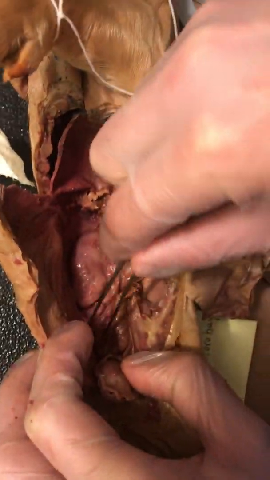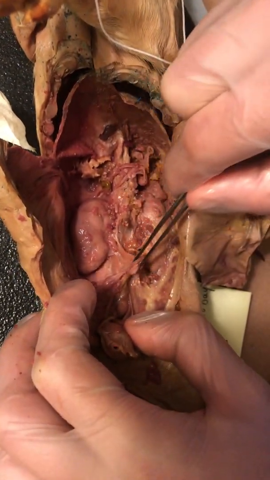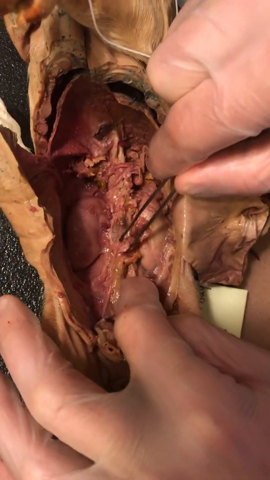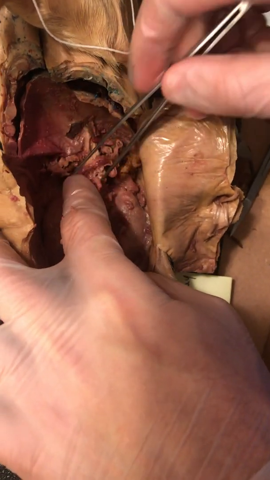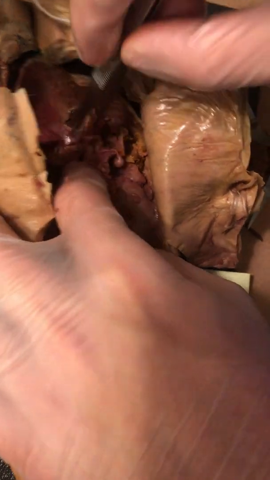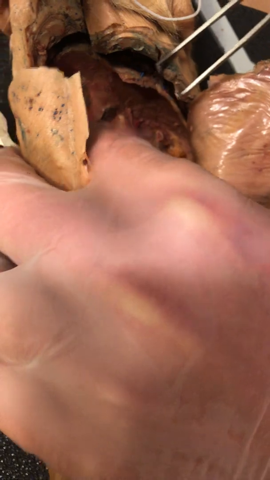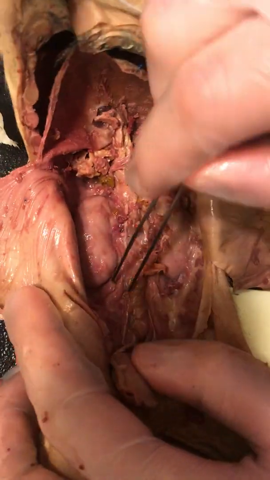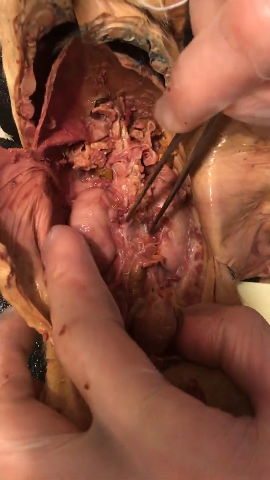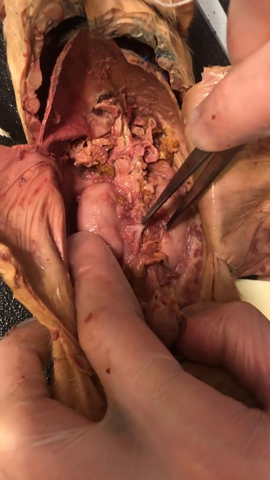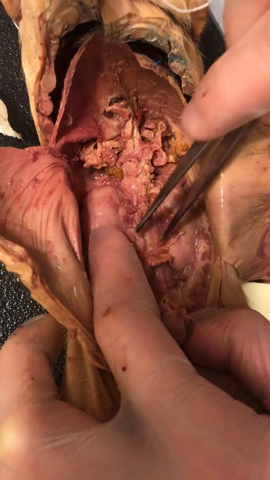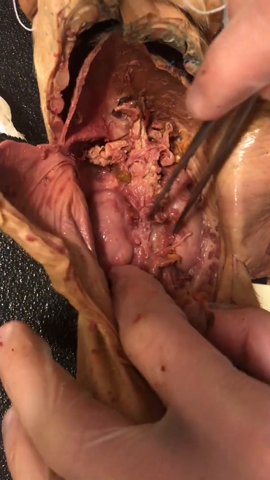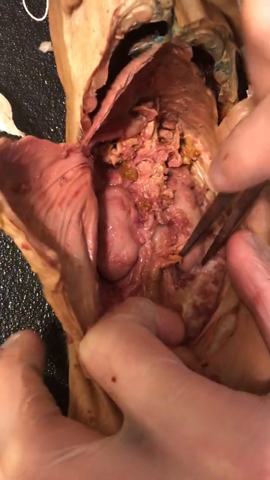I'm going to pull a little bit more of this membrane off. You can see the ureters, which is this line here, going away from the kidney. It's in the anatomically correct position of where a textbook example would be. So this one right here is the ureter. These smaller vessels can be easily confused with connective tissue, but they're actually the blood vessels that feed to and from the kidney.